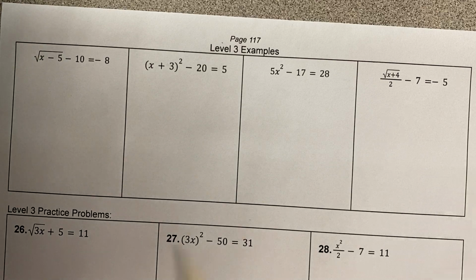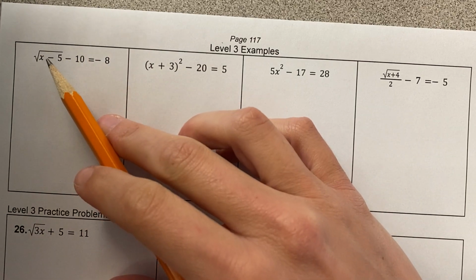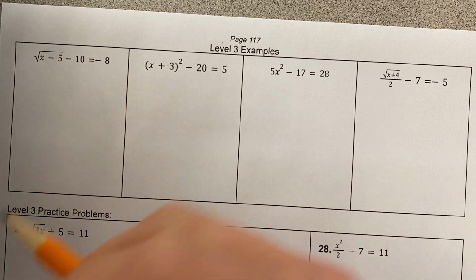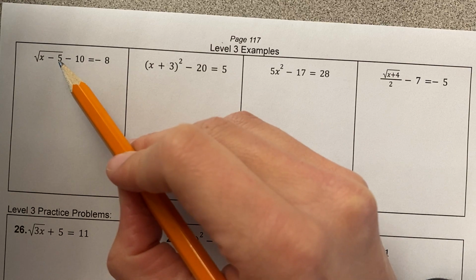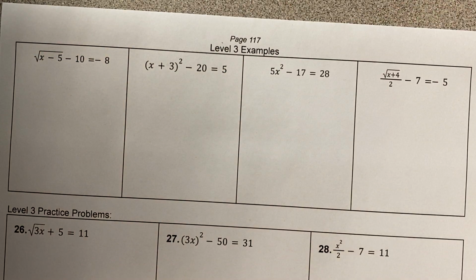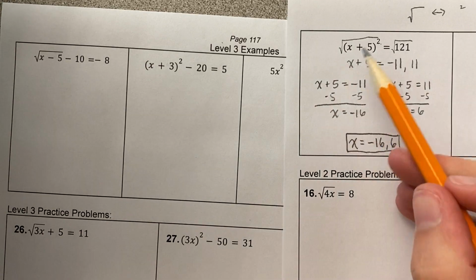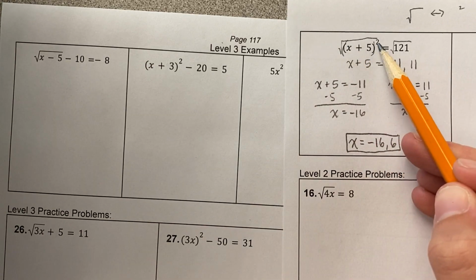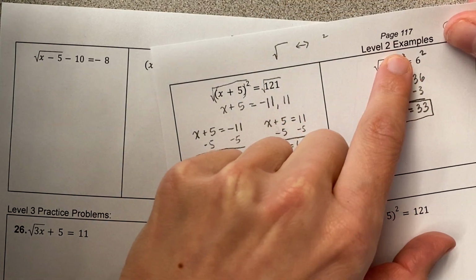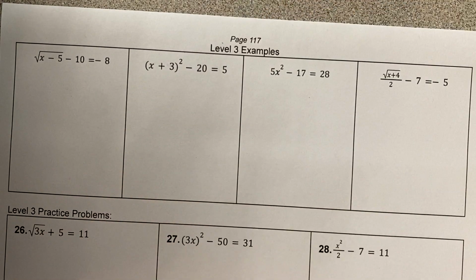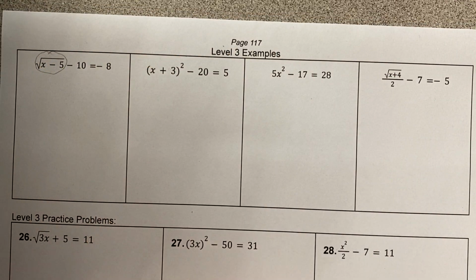So like here, for example, in order to get x by itself, I need to get rid of this minus 10, I need to get rid of this minus 5, I also need to get rid of the square root sign. So you might think, oh, I have a square root, I'm gonna square. The thing is, you can only square when you have only that. Like look right here, I had only something squared and then I square rooted. Here for this one, I had only something square rooted and then I squared it. So this actually has to be by itself on one side of the equation before I can square it.